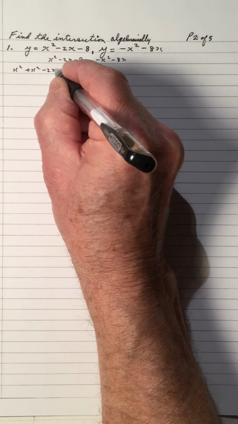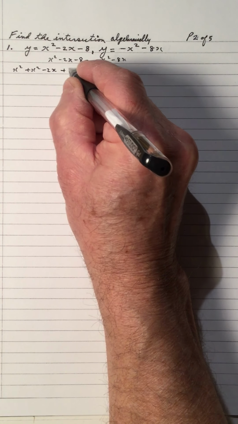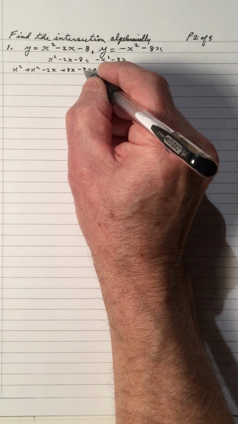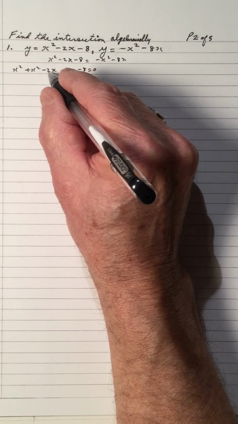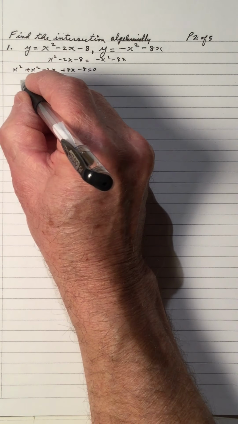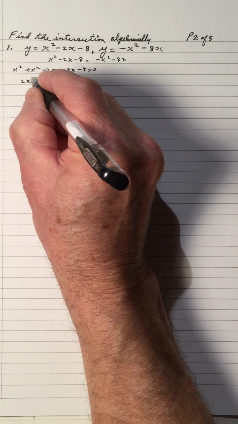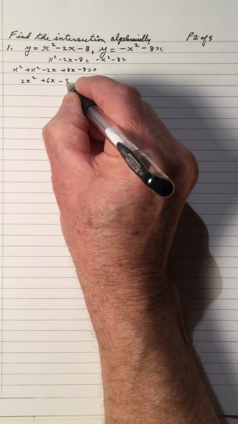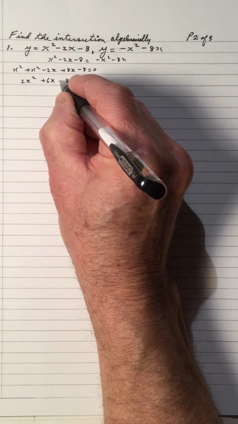So x squared plus x squared minus 2x plus 8x minus 8 equals 0. We moved all terms to the right side and made it equal to 0. We simplify, and x squared plus x squared is 2x squared, plus 6x minus 8 equals 0.